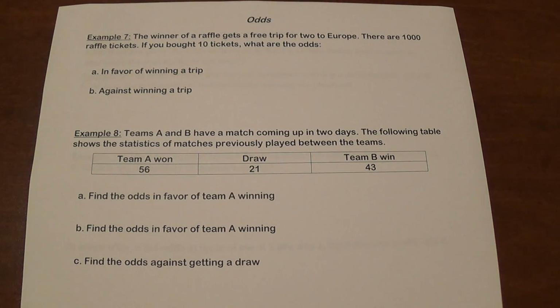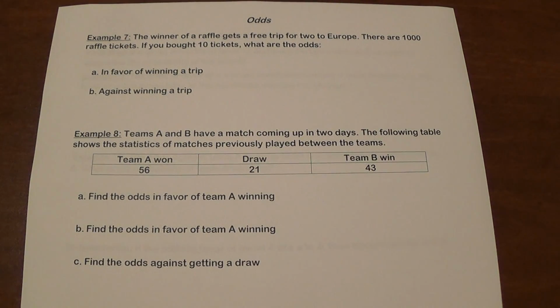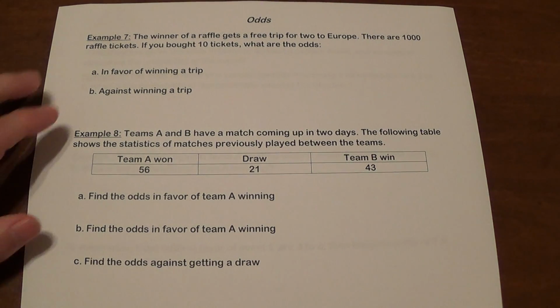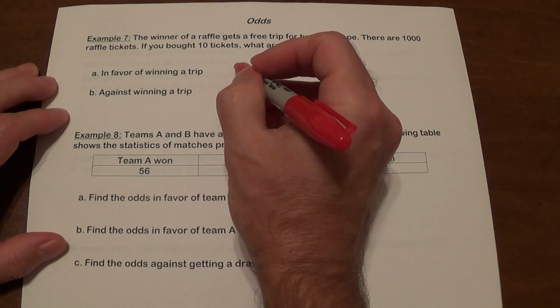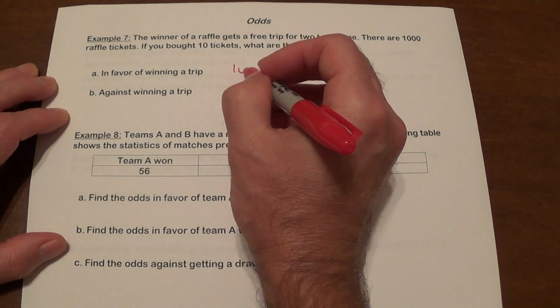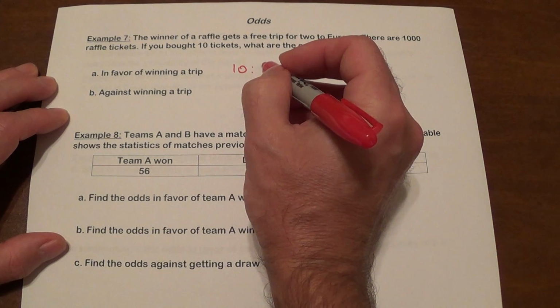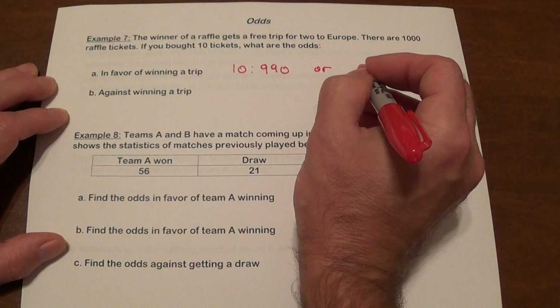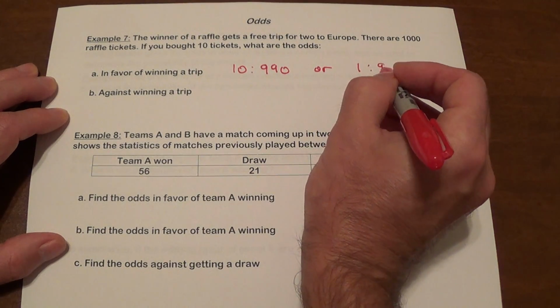The winner of a raffle gets a free trip for 2 in Europe. There are 1,000 raffle tickets. If you bought 10 tickets, what are the odds in favor of winning the trip? So what do we have? You bought 10 tickets. That gives you 10 chances of winning, right? Possibly. So it will be 10 to the other 990, or it will be 1 to 99.